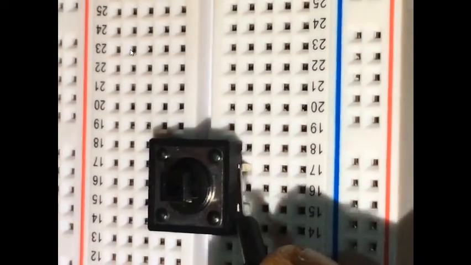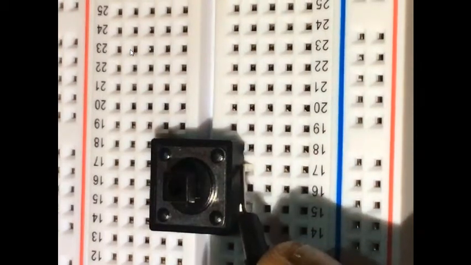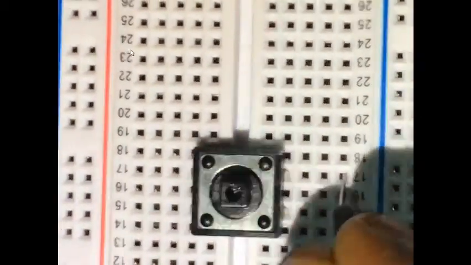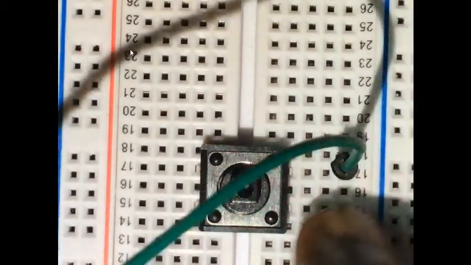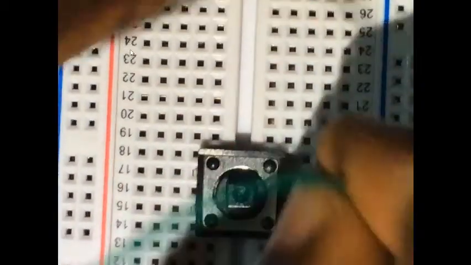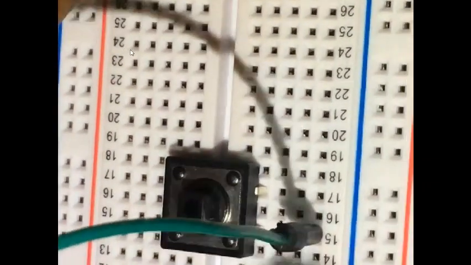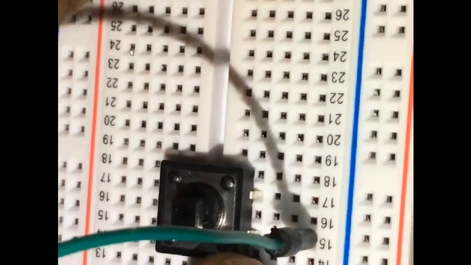You can see that I have inserted my button into the breadboard. So if I connect a jumper wire here, it is connected with that lead of the button. And if I connect my jumper wire here on line 15, it is connected with that lead of the button.